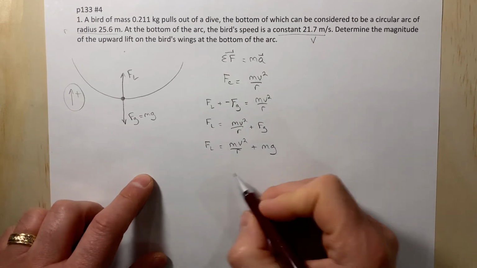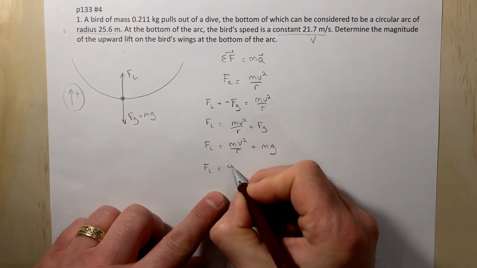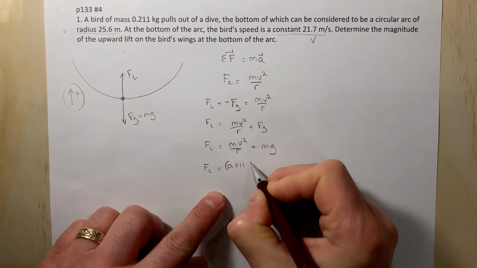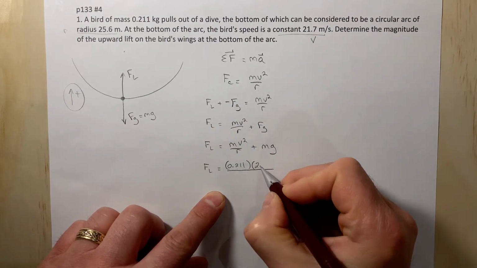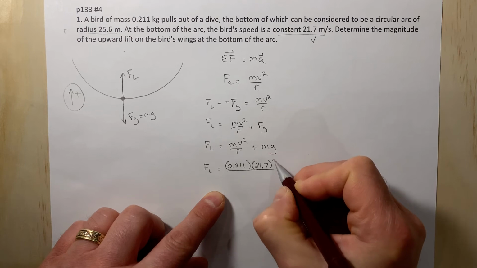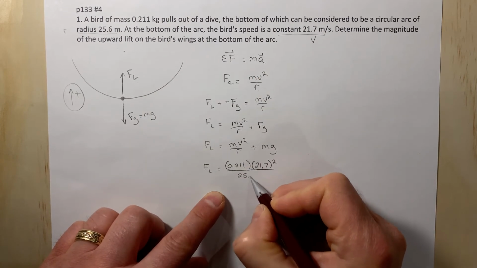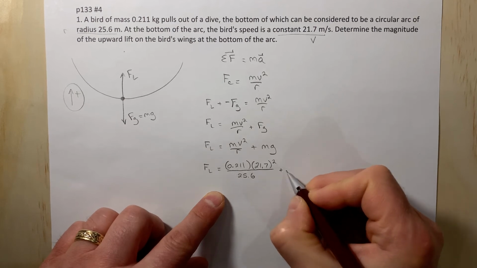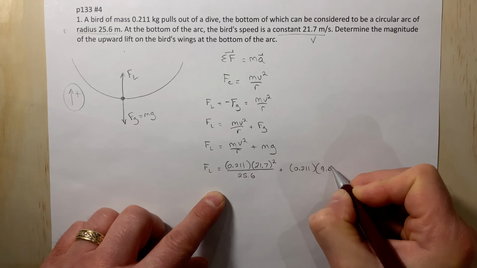Now we can go ahead and start subbing numbers in. So the mass we know is 0.211. Speed is 21.7, that's squared. Radius is 25.6, not squared. Mass out here, g is 9.8.